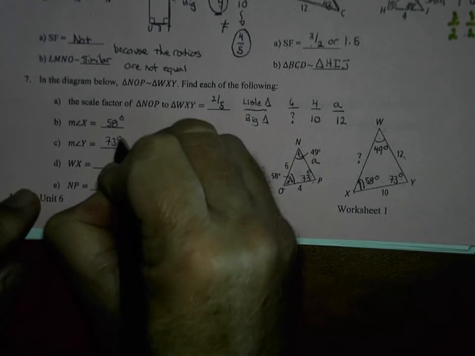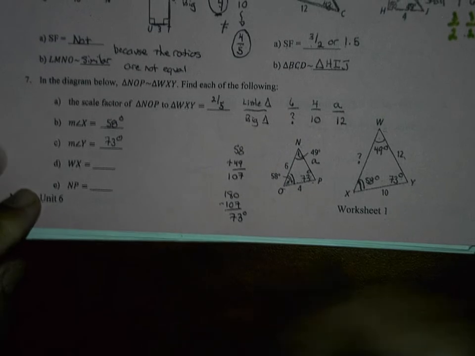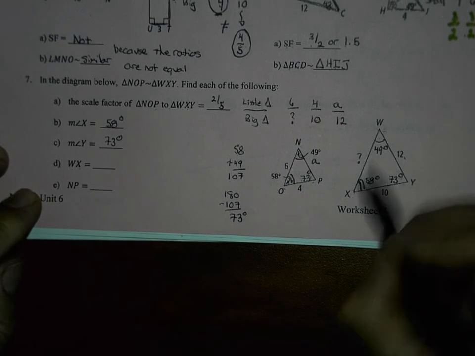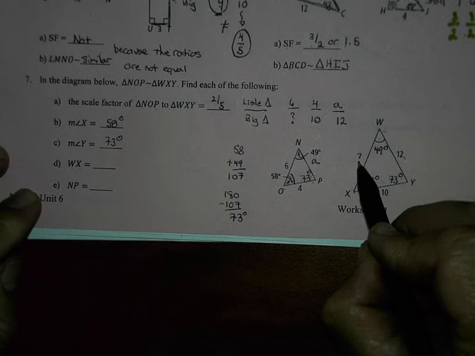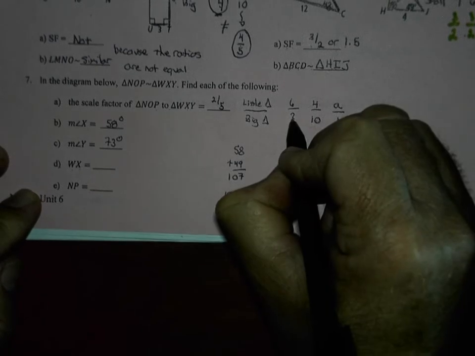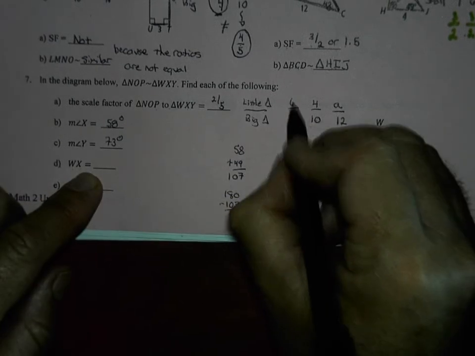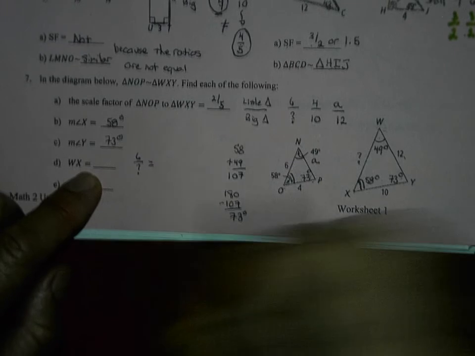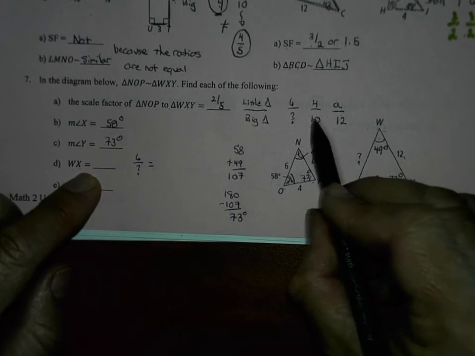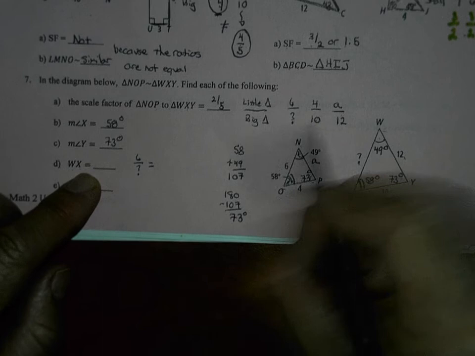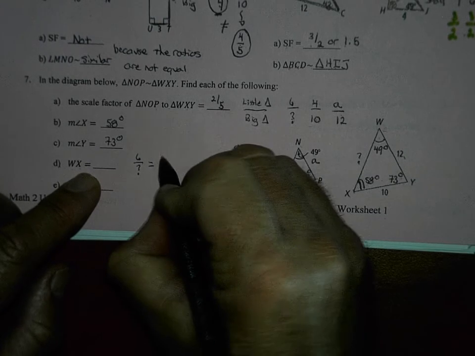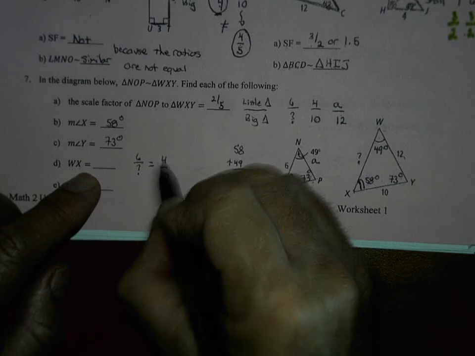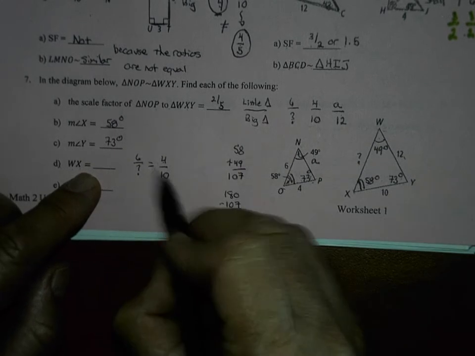Okay, now how about D? How long is side WX? Okay, WX right here, that's where I put that question mark. So how would I find that? To find WX, I'm going to take this ratio, 6 over the question mark, and set up a proportion, and I'm going to choose one of these two ratios to make it equal to. Now obviously, I would want to choose 4 over 10. The reason you would not want to choose A over 12 is that I would have 2 unknown values. And then I cross multiply to solve this.